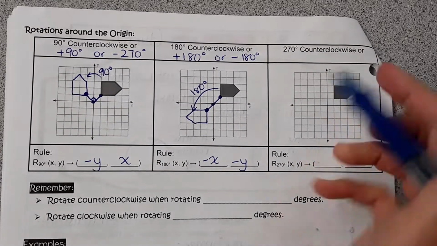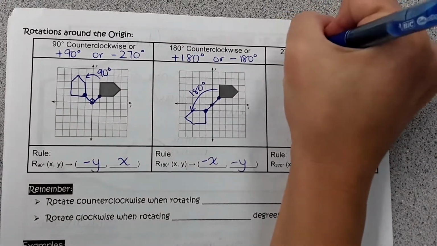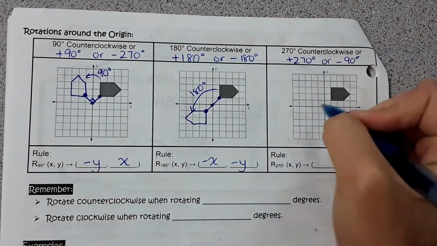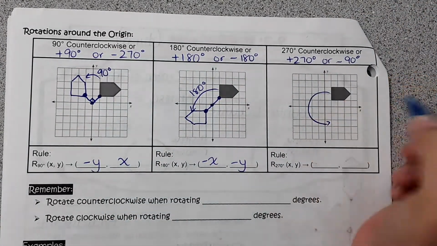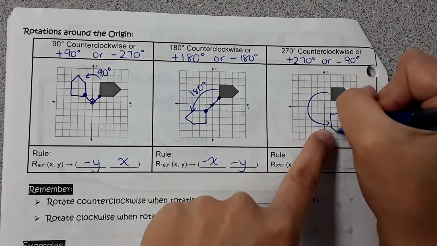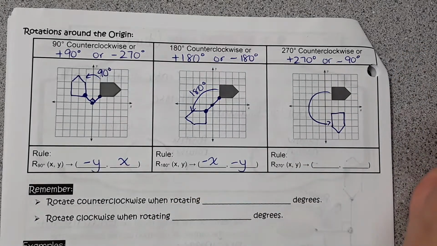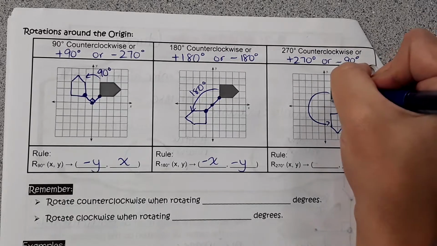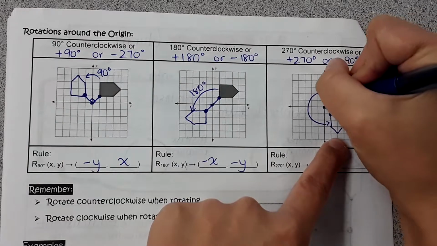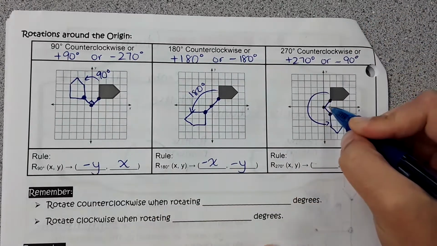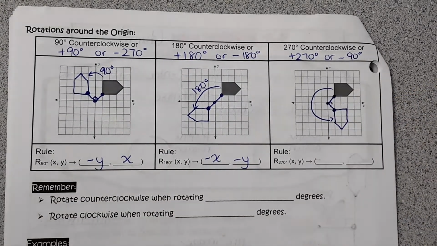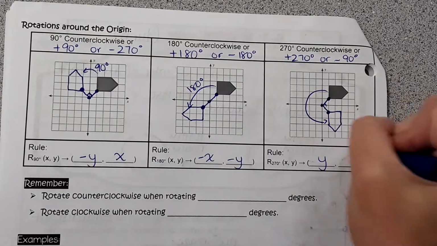Then we have a 270-degree rotation. That would be a positive 270 degrees, or a negative 90 degrees would land in the same spot. So this is going to go over to this quadrant over here. Now I'm going to draw it. Lands right there. Our corresponding point right here. If we were to draw our little angle, we get a 90-degree angle on the interior and then 270, of course, on the exterior. And then the rule for this one is (x, y) becomes (y, negative x).